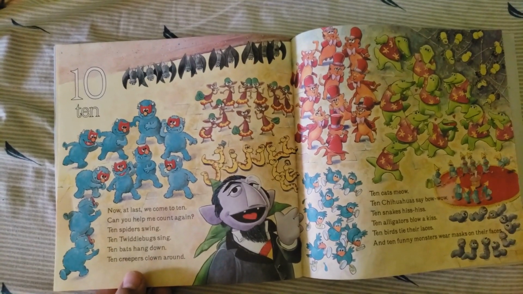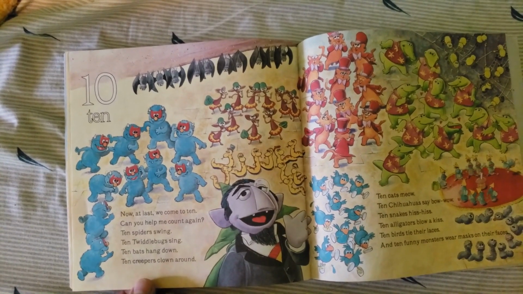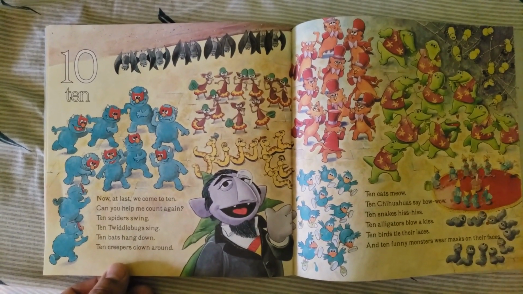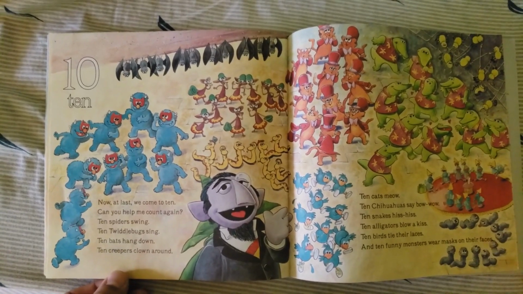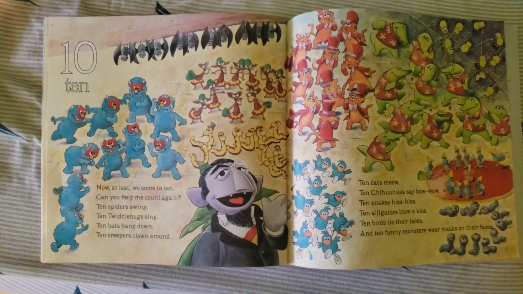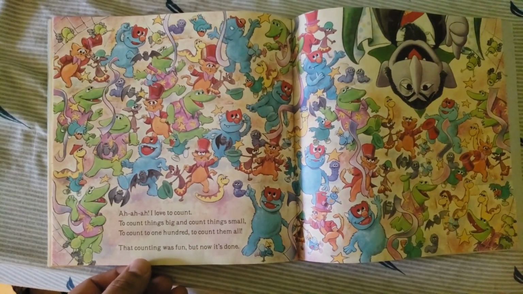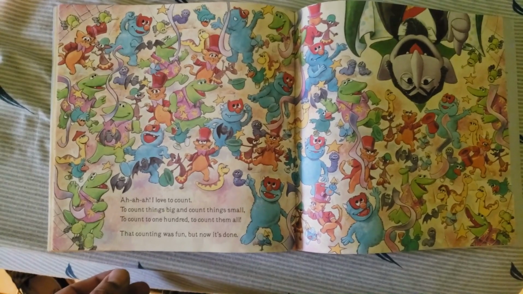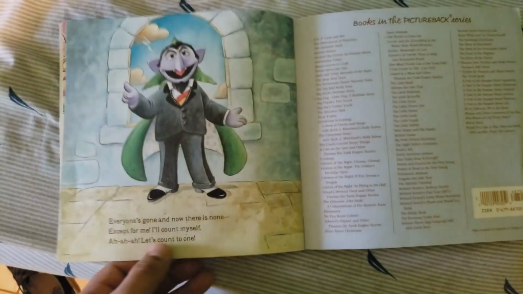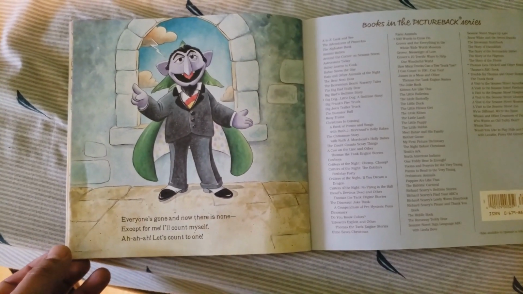Now at last we come to 10. Can you help me count again? 10 spiders swing, 10 twiddle sing, 10 bats hang down, 10 creepers clown around. The cats meow, the chihuahuas say bow wow, 10 snakes hiss, 10 alligators blow a kiss, 10 birds tie their laces, and 10 funny monsters wear masks on their faces. I love to count things big and count things small, to count to 100 and count them all. The counting was fun, but now it's done. Everyone's gone and now there's none. Except for me, I'll count myself. Let's count to 1.